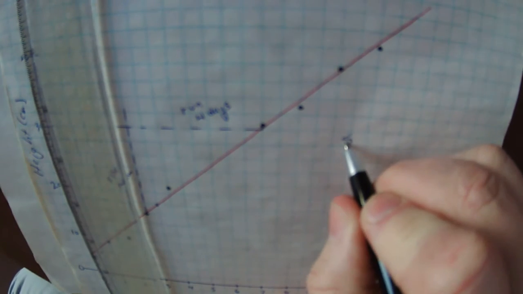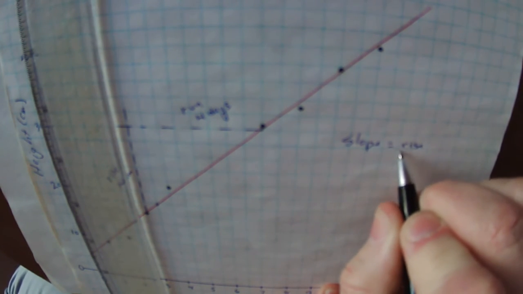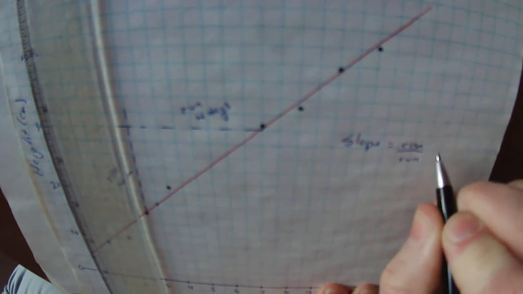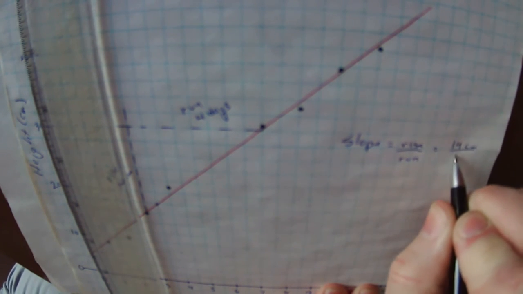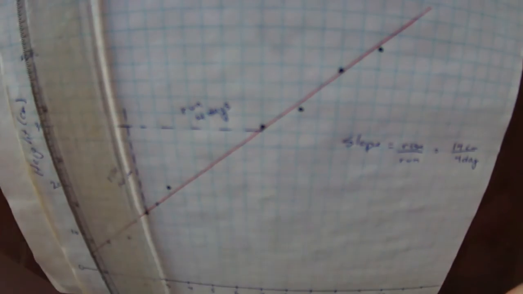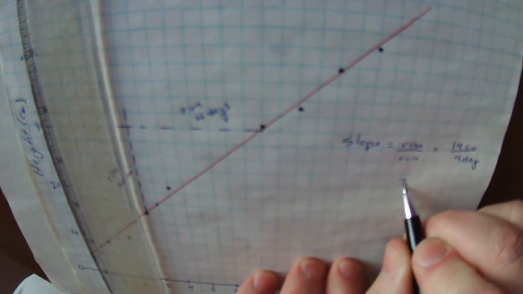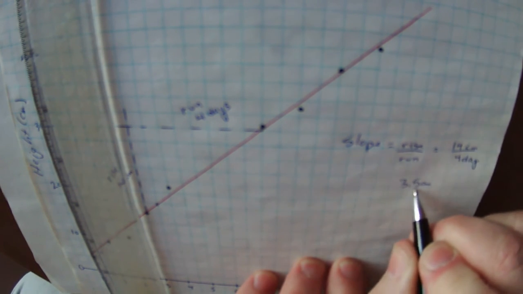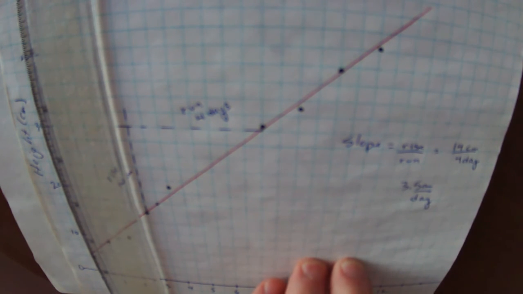Well, the slope is simply how much it went up, or the rise, divided by how much it went over, or the run. In this case, it went up by 14 centimeters over a 4-day time frame. So using a calculator or some good mental math, I can see that that equals 3.5 centimeters each day. And the units are important because the units are telling me the rate of change. In this example, centimeters per day.